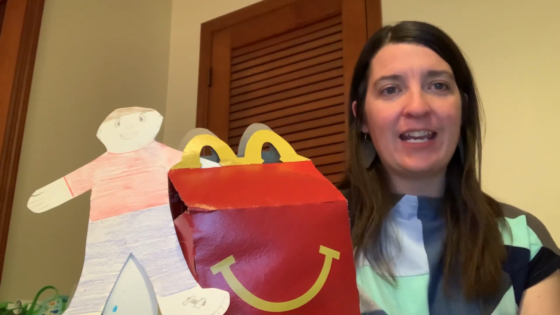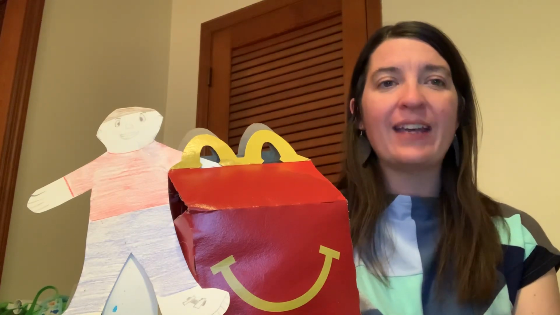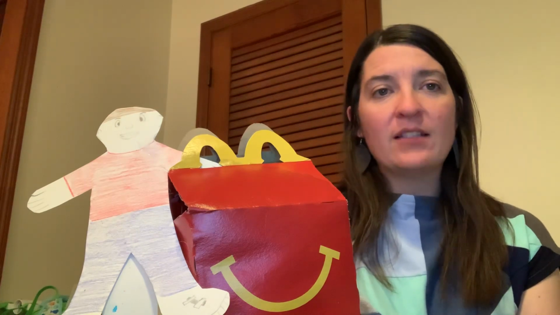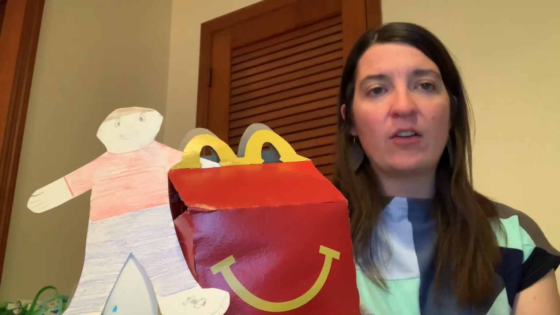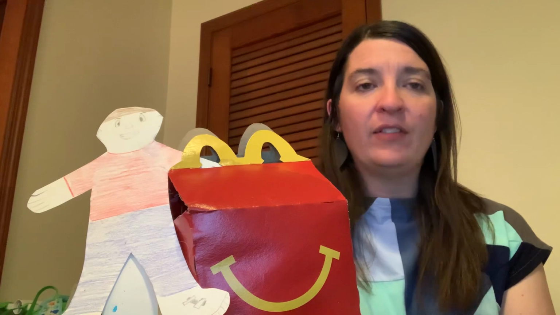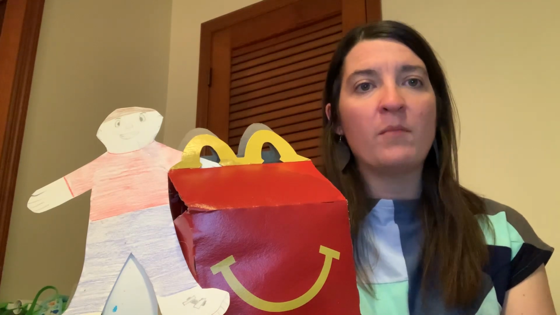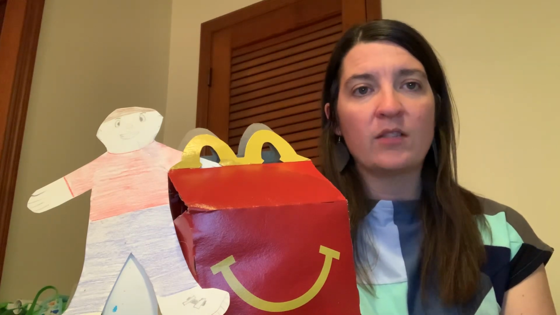Don't forget that today is the day that you need to go and pick up new packets. If you do not pick up packets and you get your resources online, please check out the planner for the week.